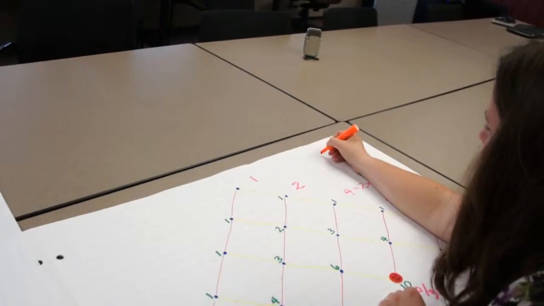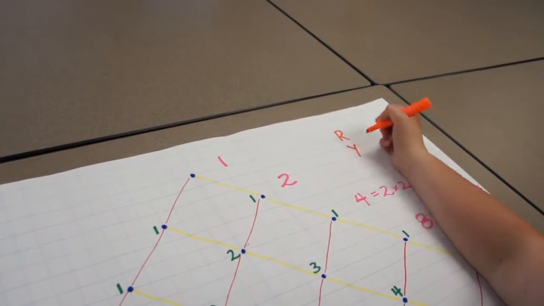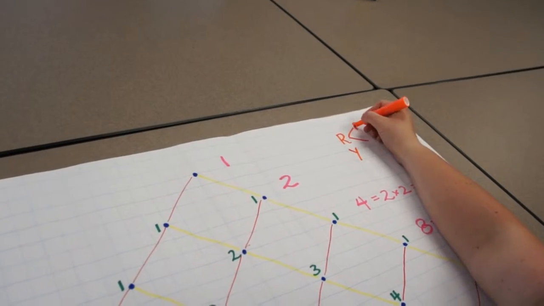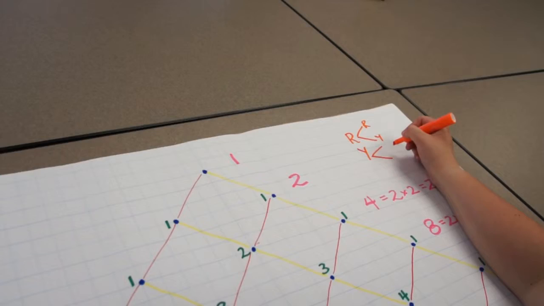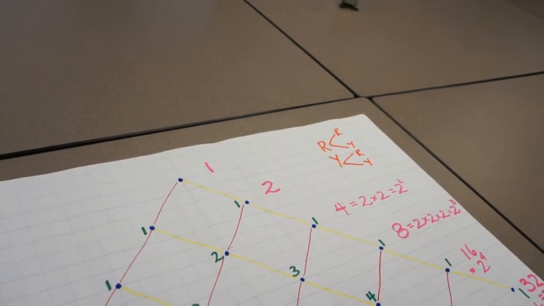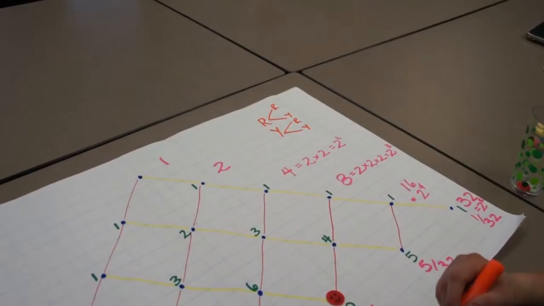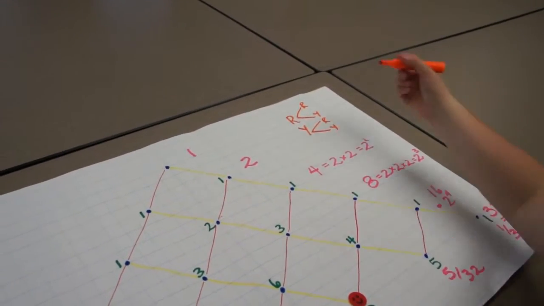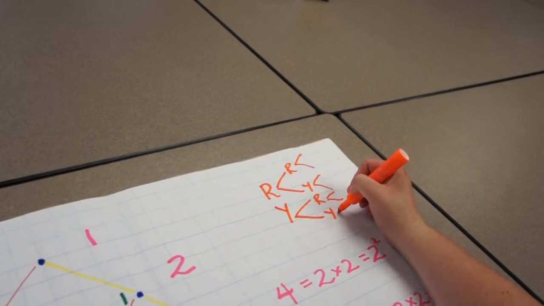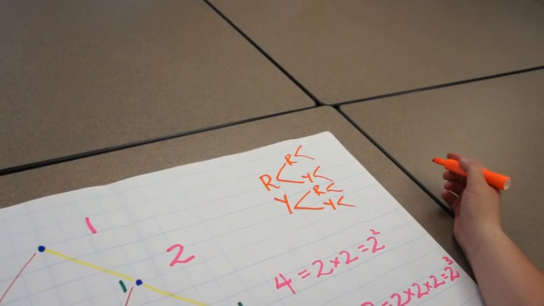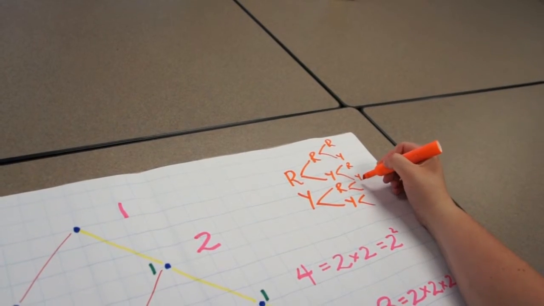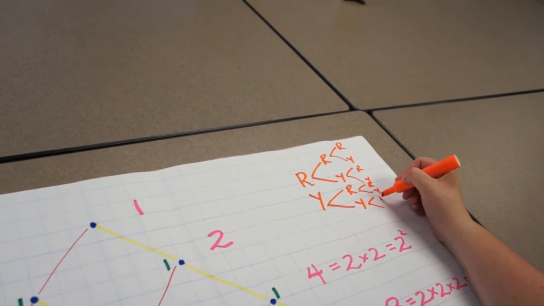So on the first flip, we could end up with red or yellow. And then on the second flip, we could end up with red or yellow, regardless of what we started with on the first flip. So there's 4 different outcomes. If we were going to keep going down to 3 flips, each of these is going to have 2 possible outcomes. So every time we add a flip, we're doubling the possible outcomes. And that's why we have to multiply by 2 for each flip that we add.